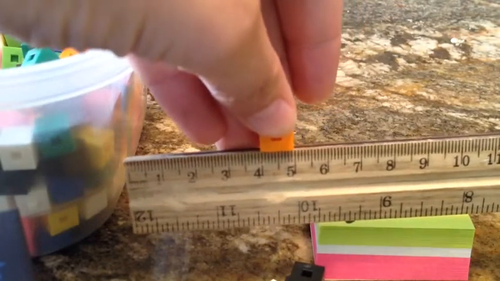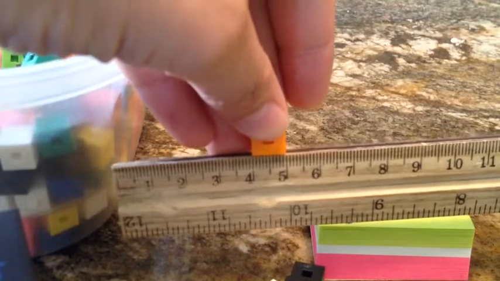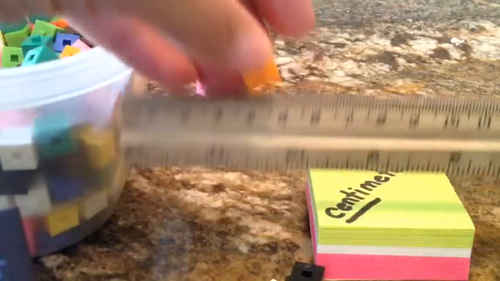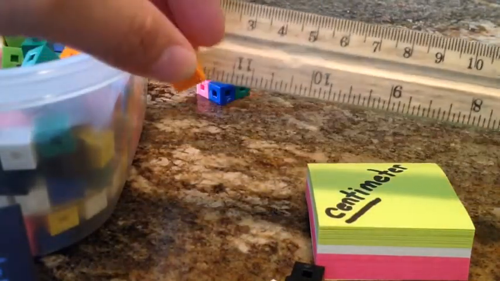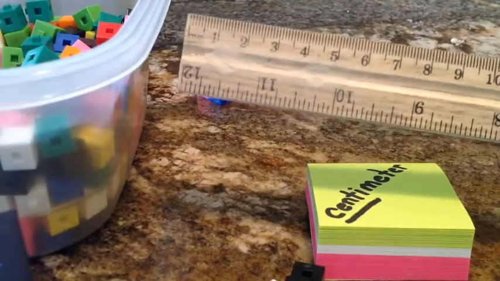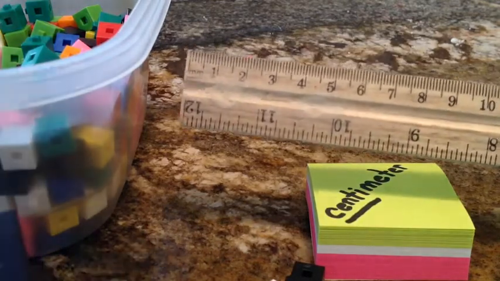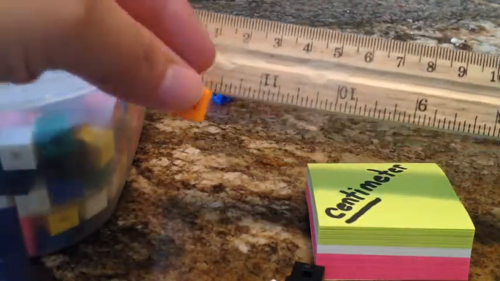That's a centimeter between the 4 and the 5. Are centimeters smaller or bigger than inches? Yeah, smaller. Is it closer to a 1/2 inch, or is it closer to an inch?